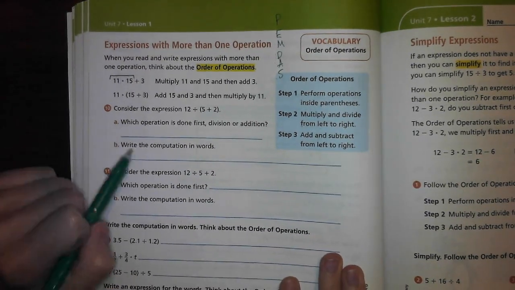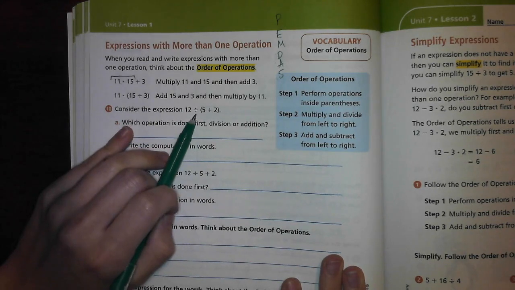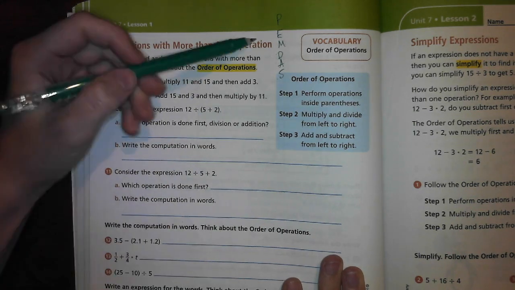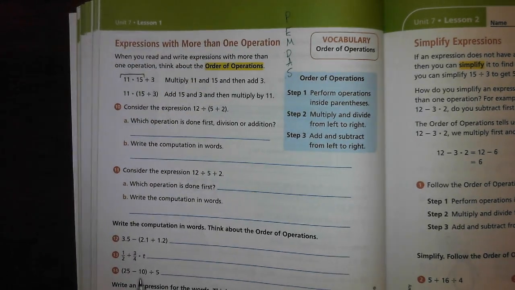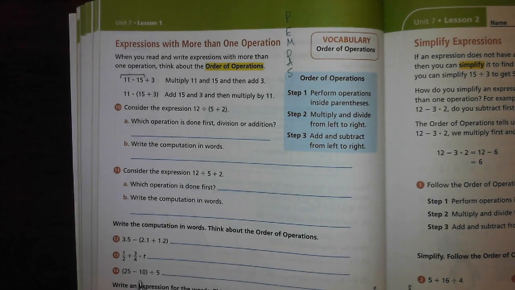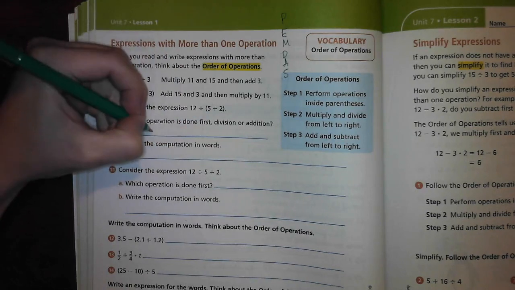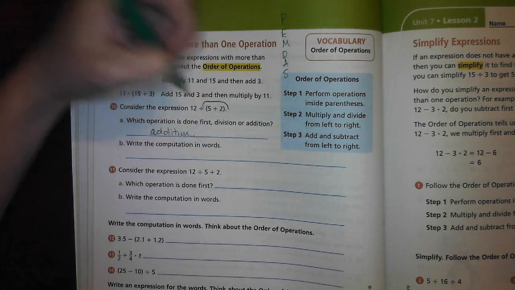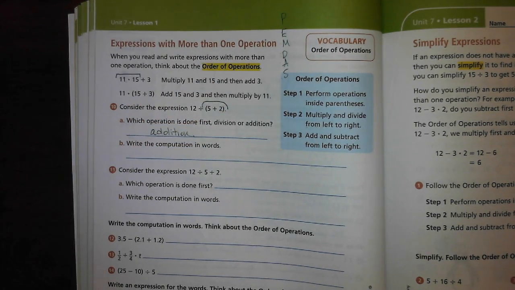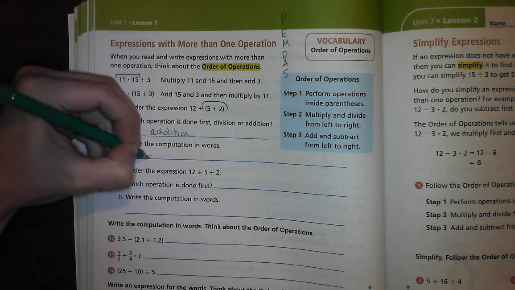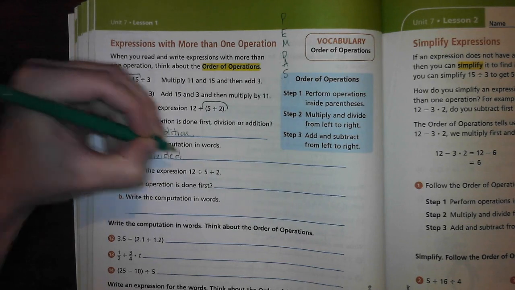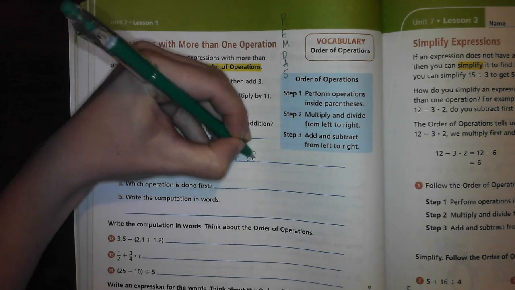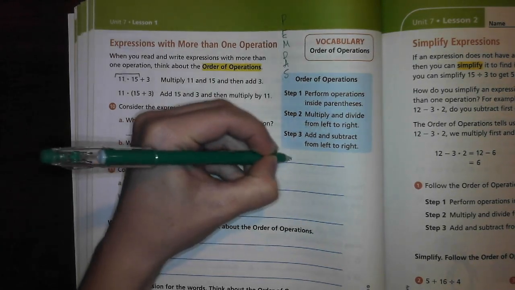I want you to try to answer before me. So we have 12 divided by the sum of 5 plus 2. What is done first? Think about PEMDAS. What gets completed first in this expression? Because of the parentheses, it is the addition that is done first, because whatever is in the parentheses has to go first. Write the computation in words. It is 12 divided by the sum, or the answer, the sum of 5 and 2.